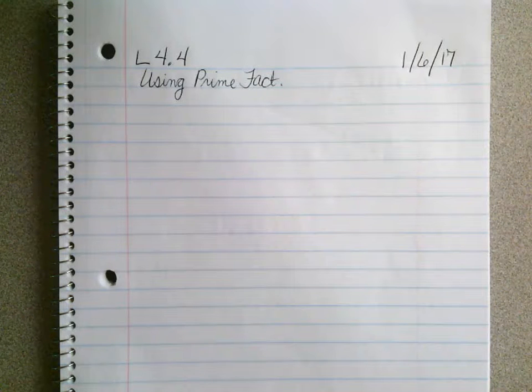Or least common multiples. Using prime factorization allows you to identify greatest common factors and least common multiples. I do not do what they show in example 1. I feel like what they're showing you in example 1, the factor tree method, takes too long. Now, if you like the factor tree method, there's your example, okay?